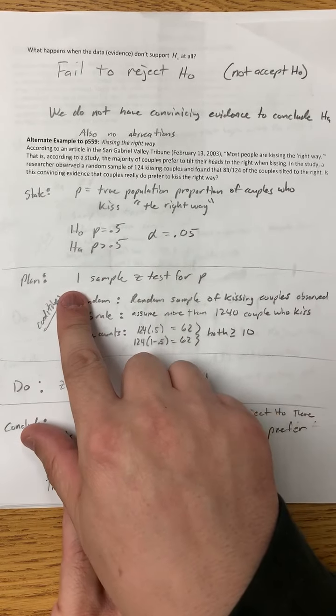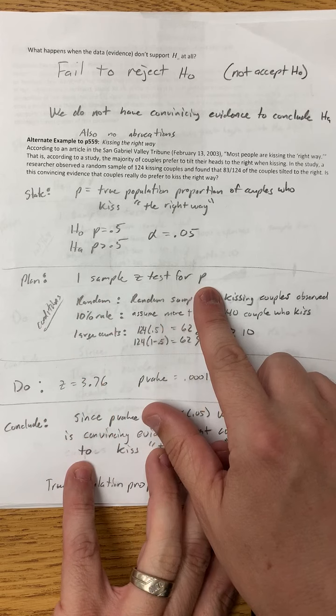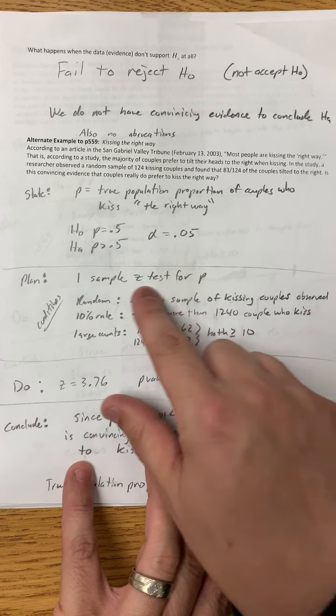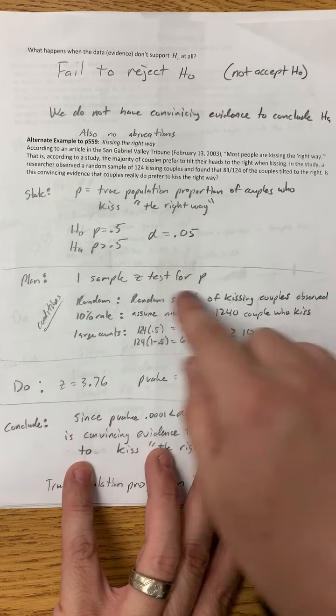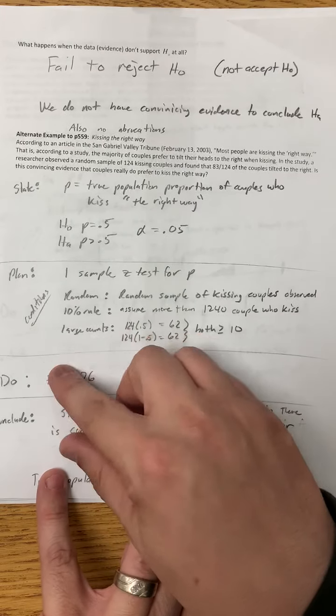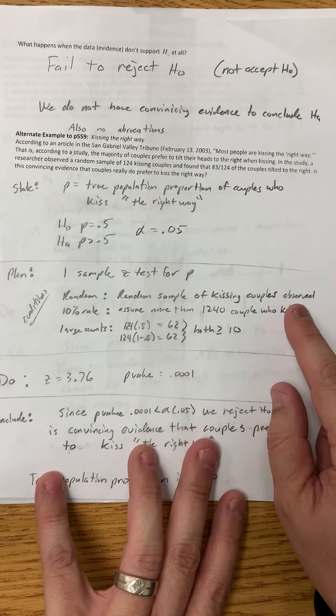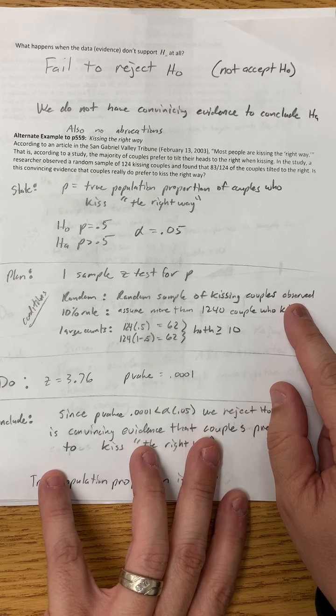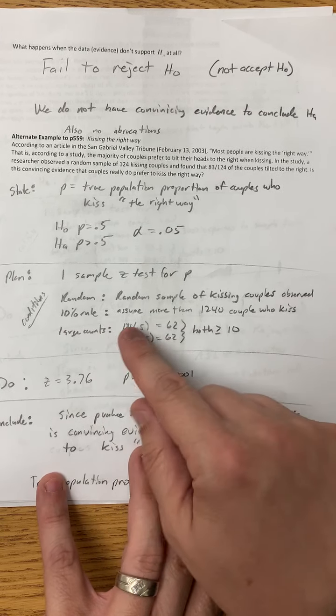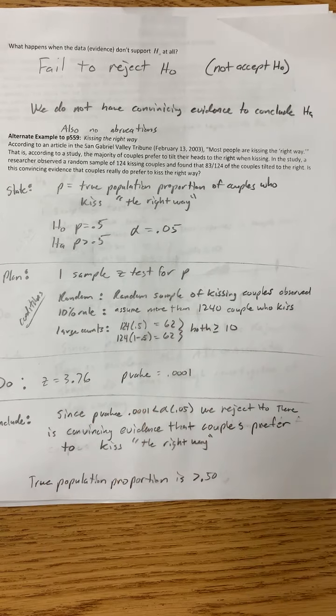All right, so then the plan step, a 1-sample z-test for p. Again, I get half credit for that one line, half credit for the 3 conditions. So on my conditions, the random, 10% rule, and the large counts: random sample of kissing couples observed, and it said it right in the problem. The 10% rule, now this is one of those where you'd say, wait a minute, are there really 1,240 couples kissing in this park right now? Well, there's nothing said that it was observed over one day or how they did it.